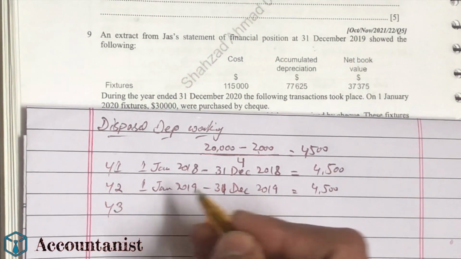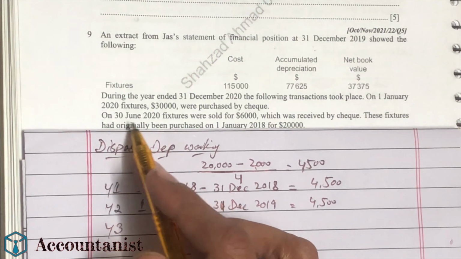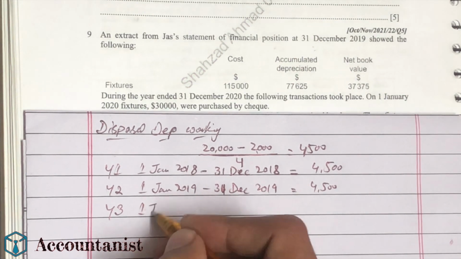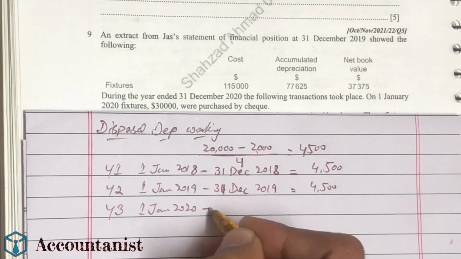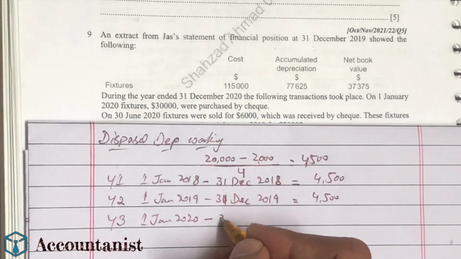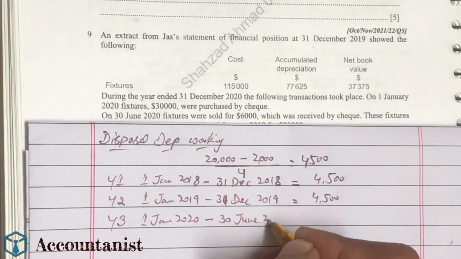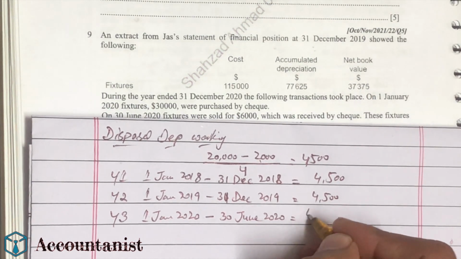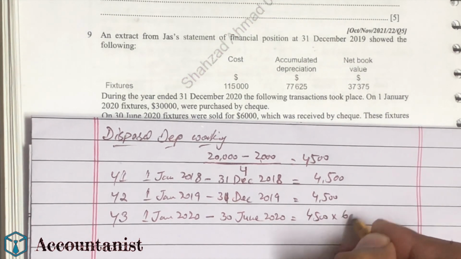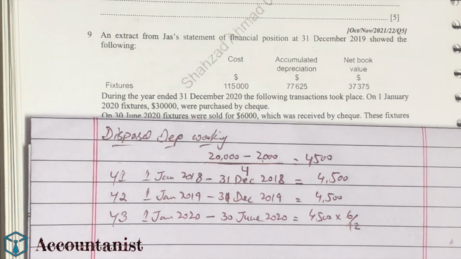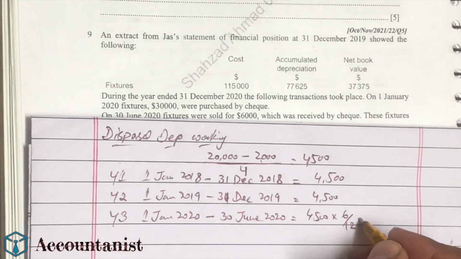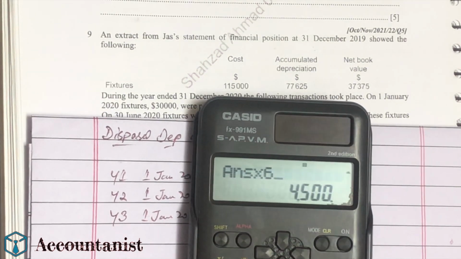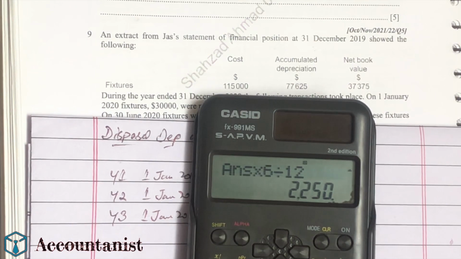Year 3 is the year in which we sold this asset, on 30th June 2020, which means it starts from 1st January 2020 till 30th of June 2020. Because our policy is to calculate depreciation on a month by month basis, 4,500 multiplied by 6 divided by 12, which means half of the depreciation, gives me 2,250.